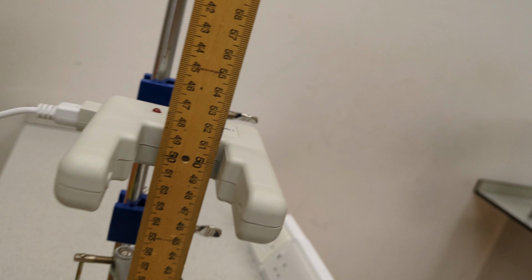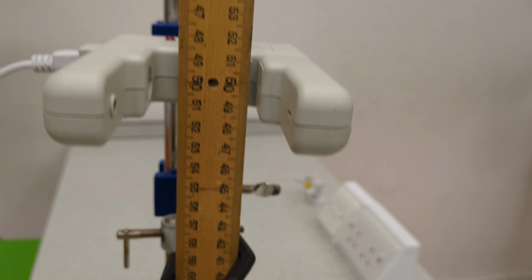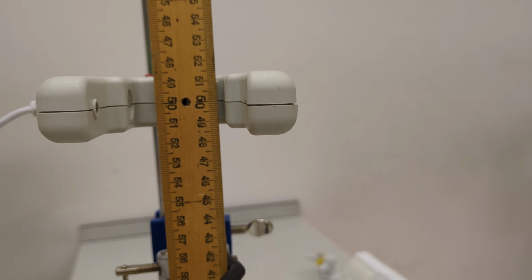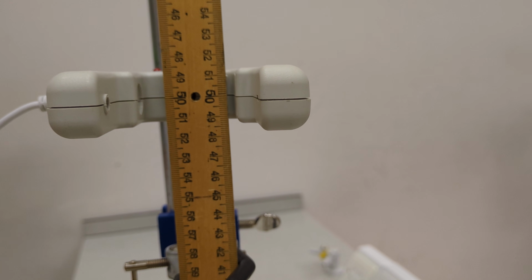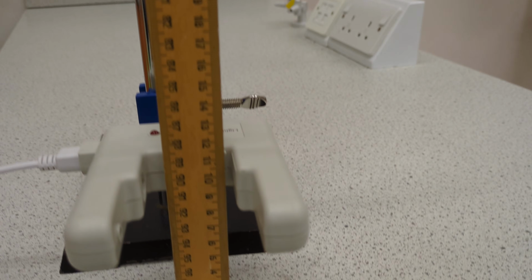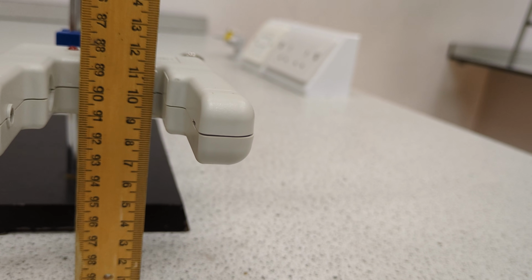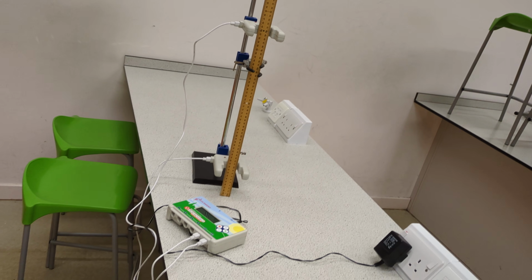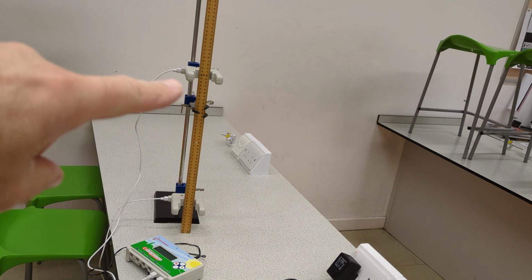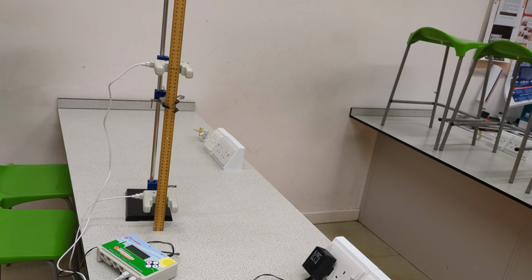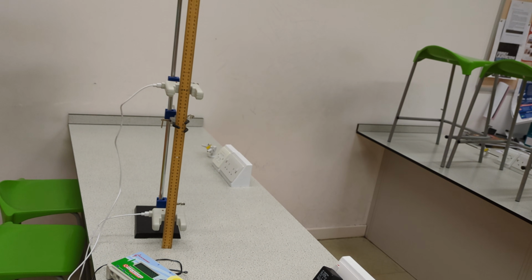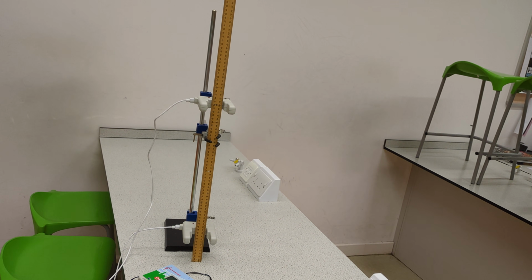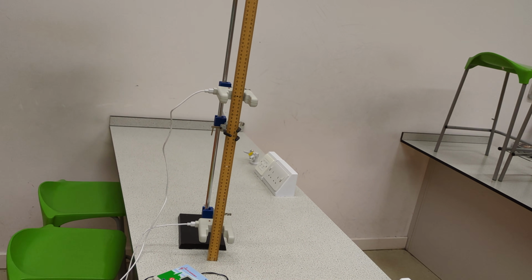Now you can see that I have tried to line that up with the 50 centimetre mark on the ruler, and light gate B is currently on the 10 centimetre mark. So that's currently 40 centimetres between A and B. Well, to the nearest couple of millimetres, this is as closely as I can measure it.